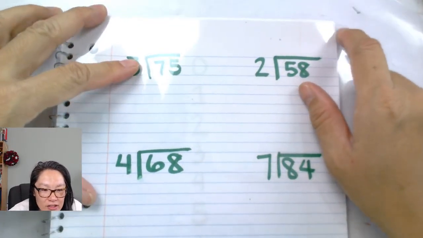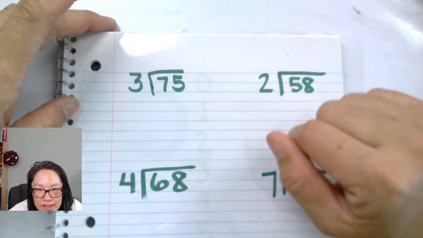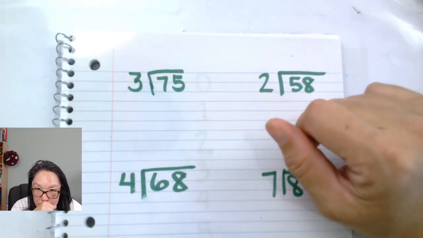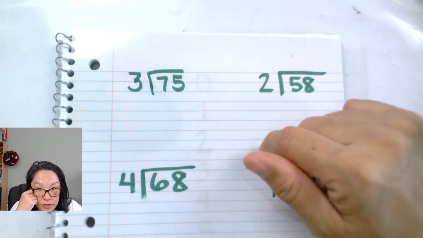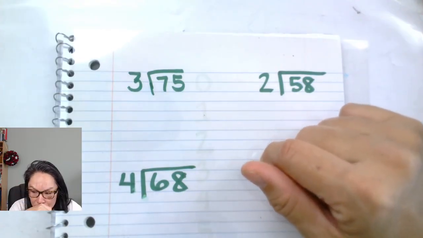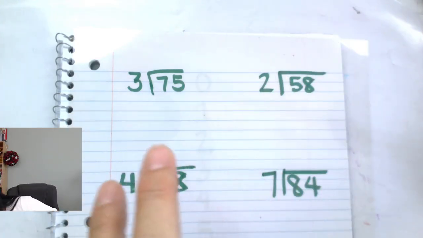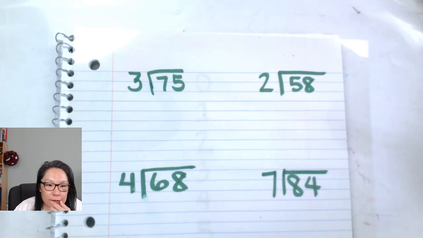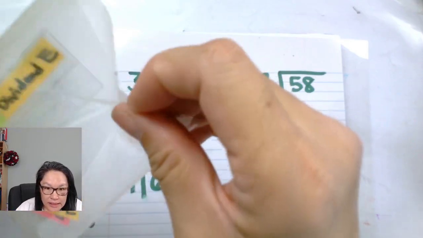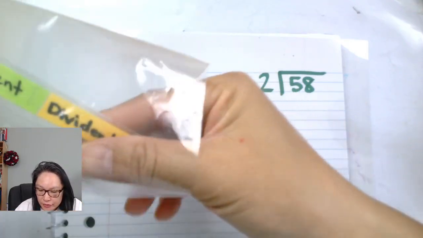All right, here's a few division questions. Division is kind of easy, because what we do is we do multiplication, but reverse. It's going to be a little bit. I'm not going to lie, it's very different to mainstream math.